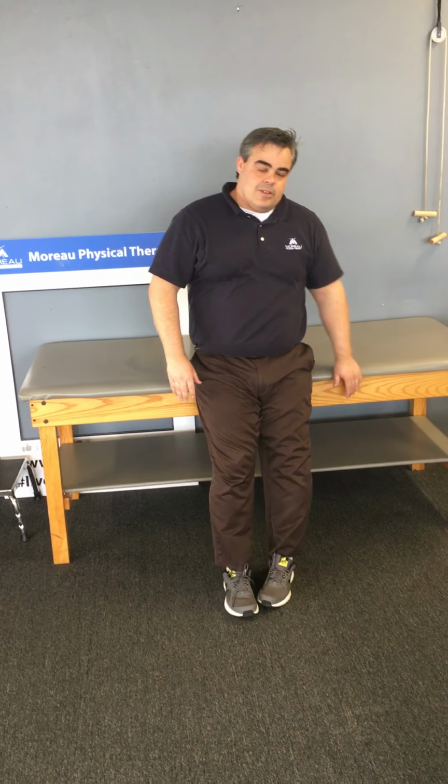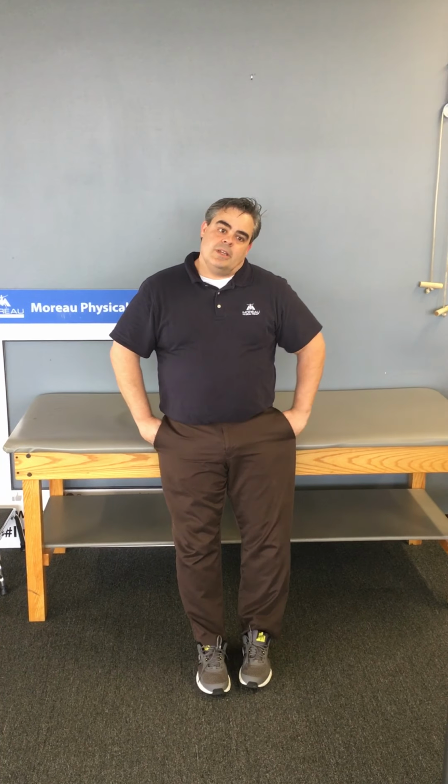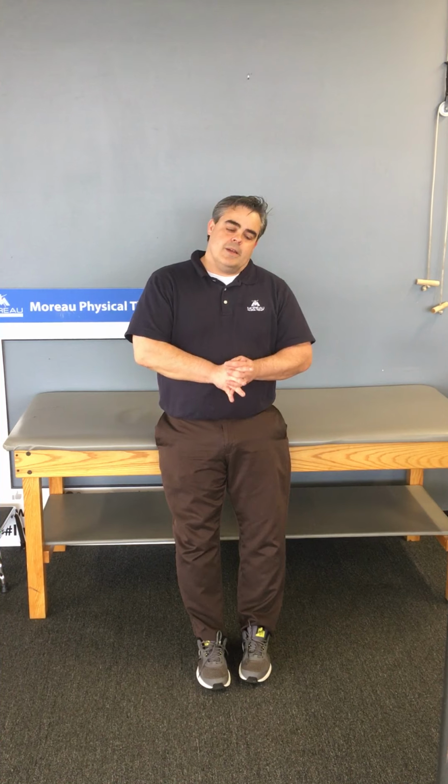Three sets of 10 is a good starting point for that. Once again, you shouldn't have pain on the hip while you're doing it. If you have pain, if you go too high, just don't go quite that high. If you have pain in your back, if you go too far back, just don't go quite that far back.